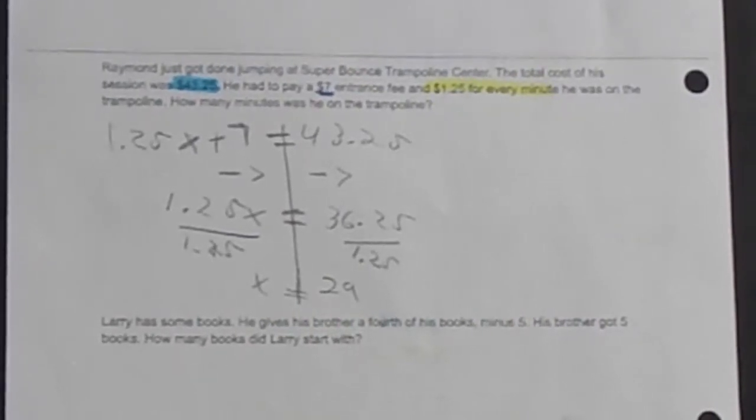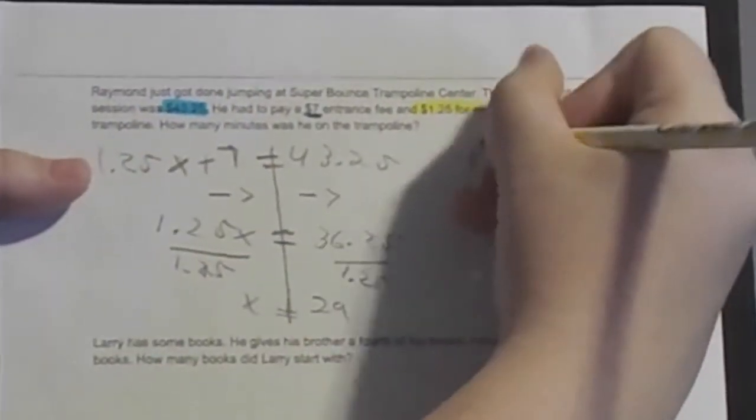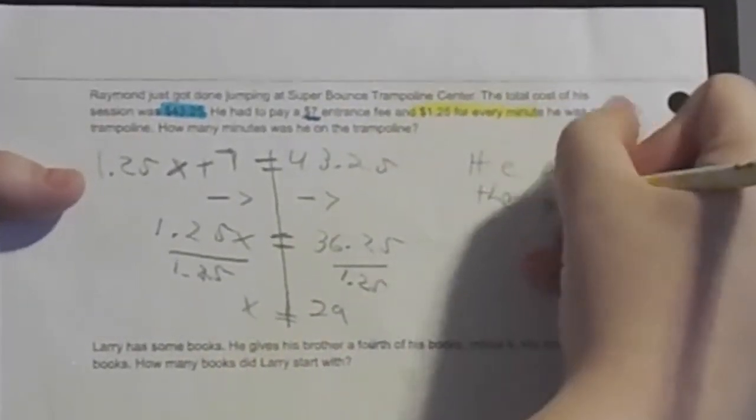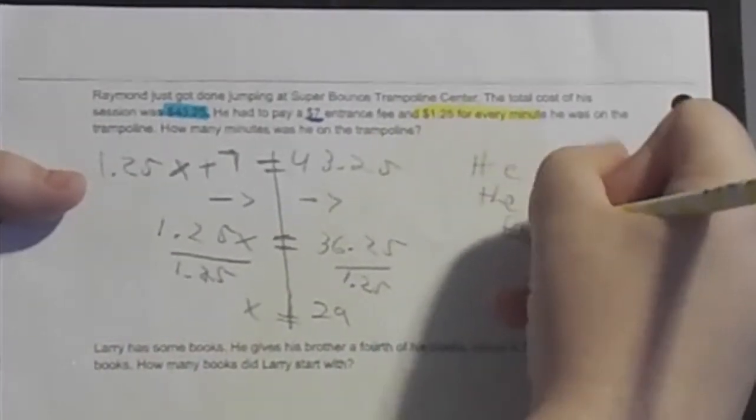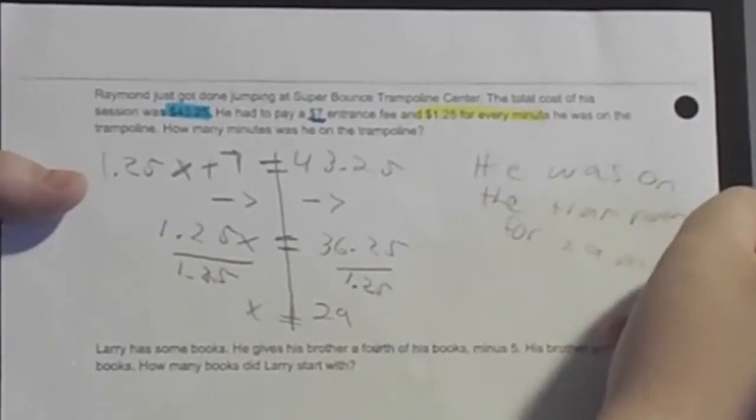So because they asked us how many minutes he was on the trampoline, he was on the trampoline for 29 minutes. And my answer is the full sentence responding to the question.